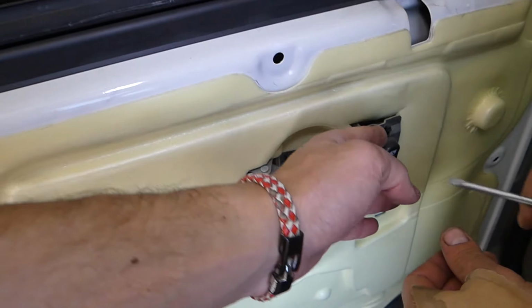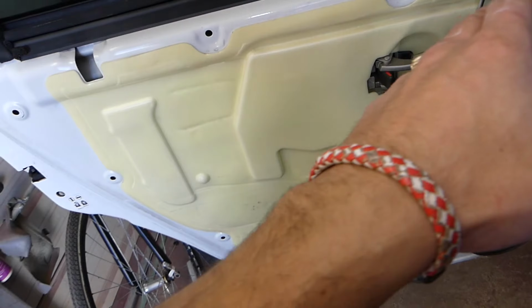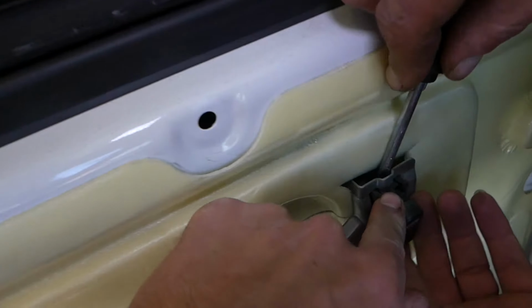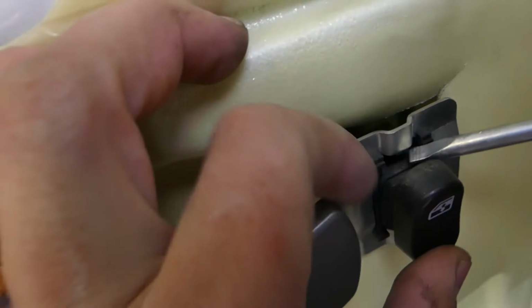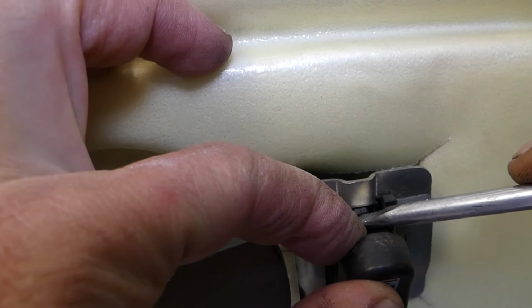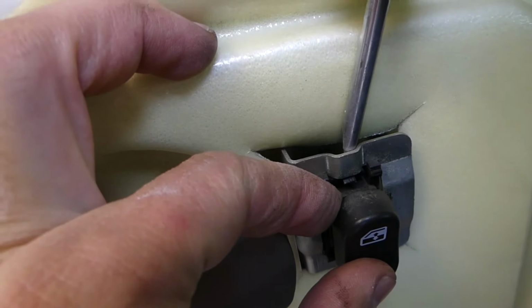So for the window switch, guys, you don't need to remove the door panel. You can do it without removing it, but you might have to if you're not able to. Right here, when it goes in, let me show you this piece. If you pry it in, you can pull it out. You see right there. If you're not able to press it in all the way, it won't come out.